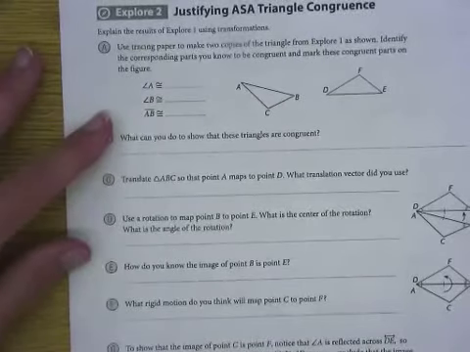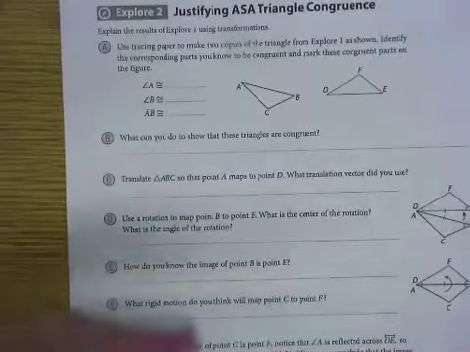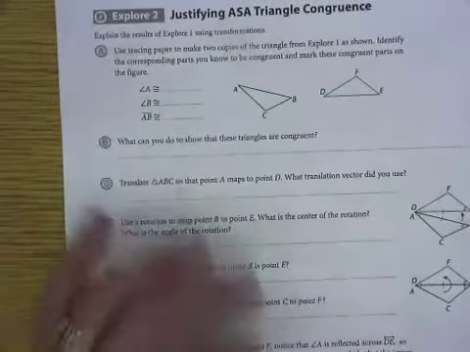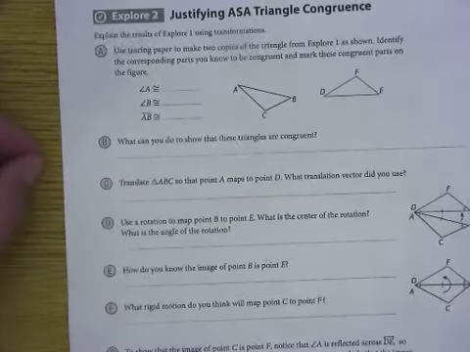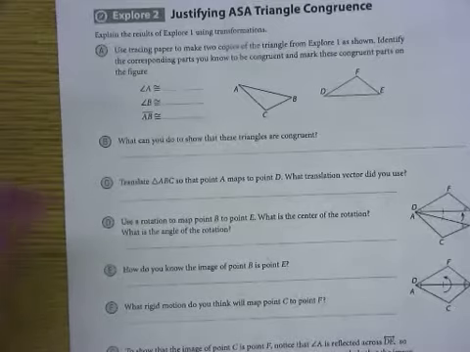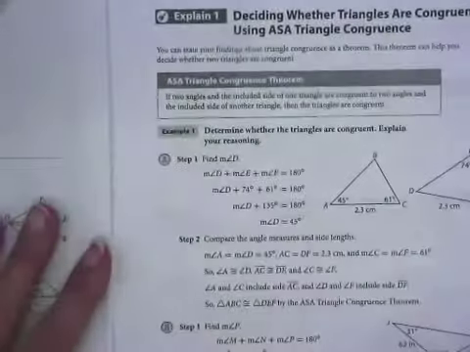In this Explore Activity 2, they're going through the exact same activity and being a little bit more precise about what transformations would map one to the other. In the interest of keeping my videos as short and manageable as possible, I'm not going to go over this so that we can go over the next few examples.